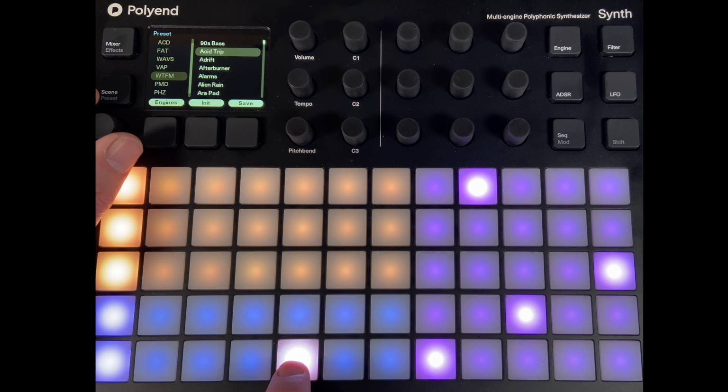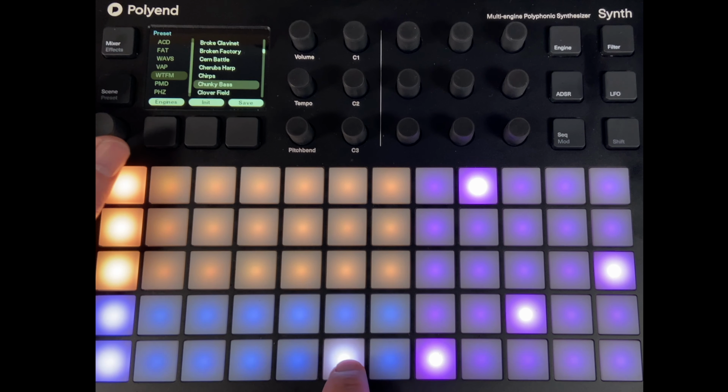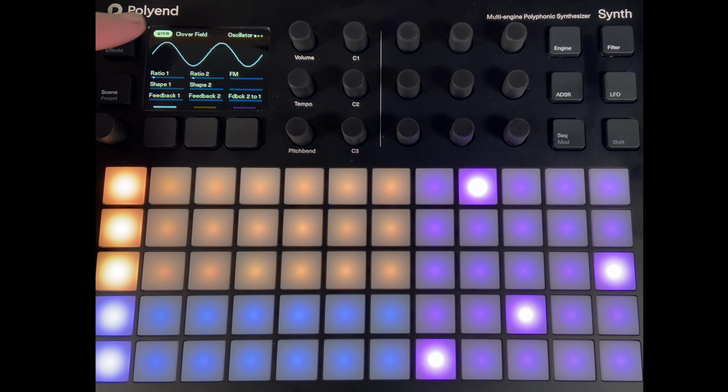Now these are all the patches available for the WTFM synth. Now if you want to lock one of these in, you've got to actually click the button. So let's find one we like. What have we got here? Chunky bass. Cloverfield's a nice one. Let's go for that one. So click the button. Now it says Cloverfield up here next to the engine name, and that synth is in, and then you can go on and edit it.